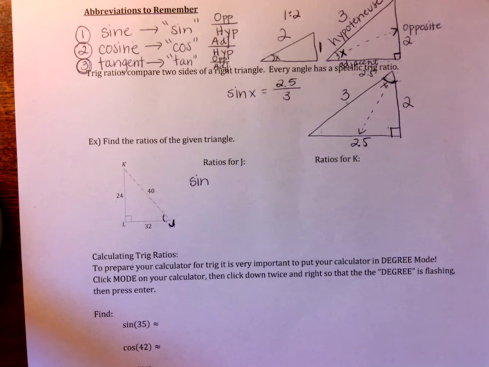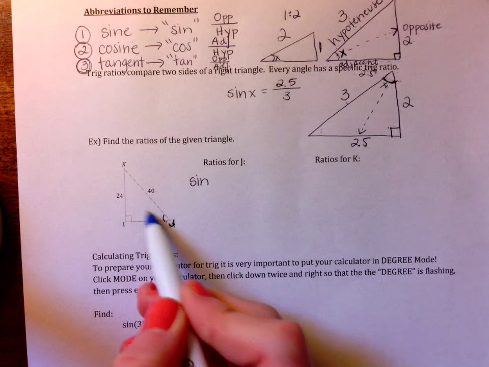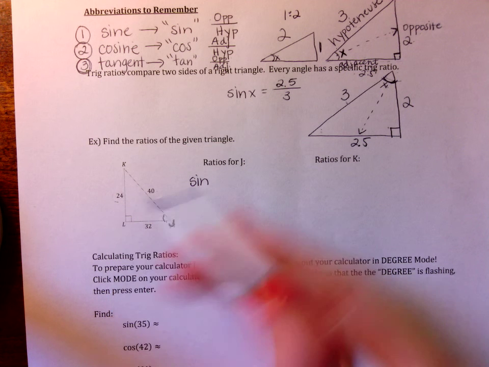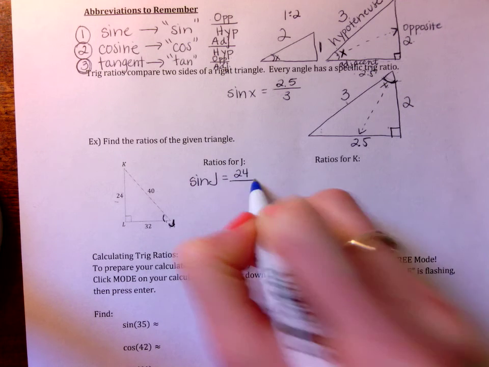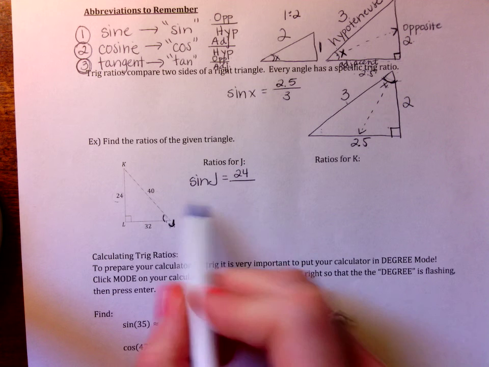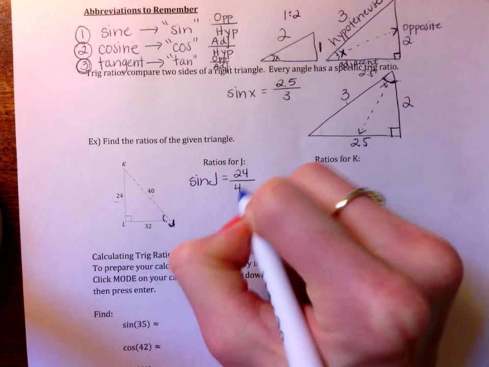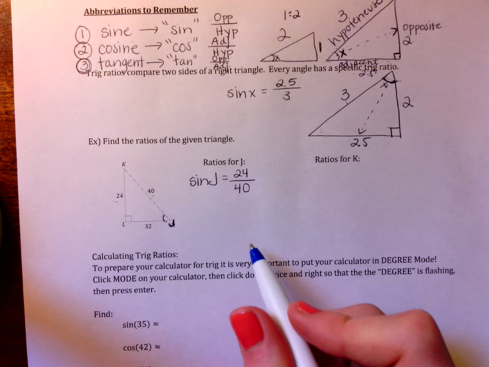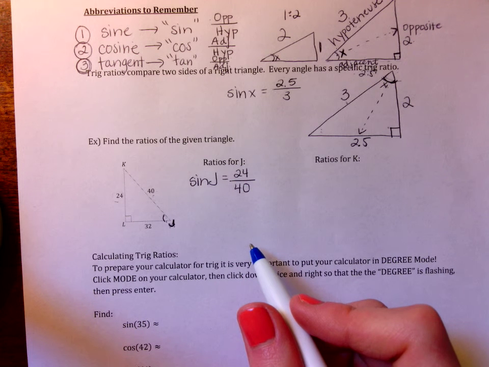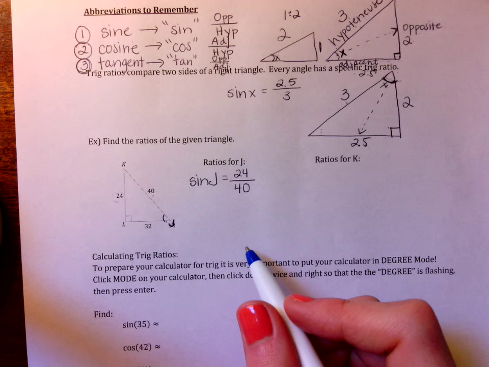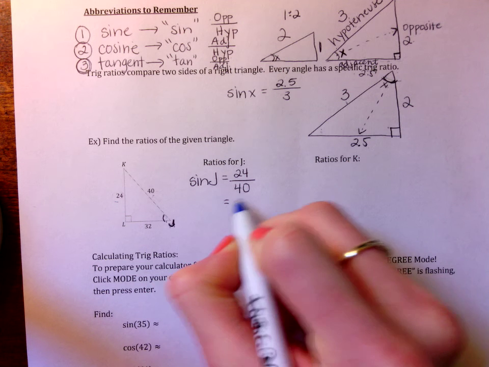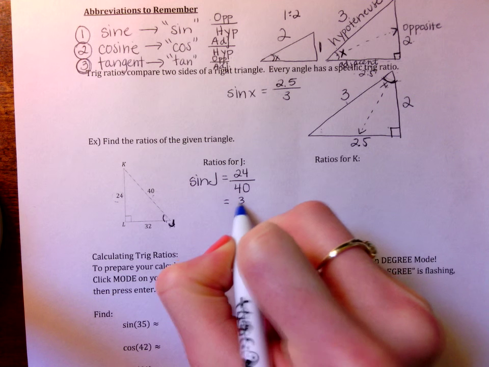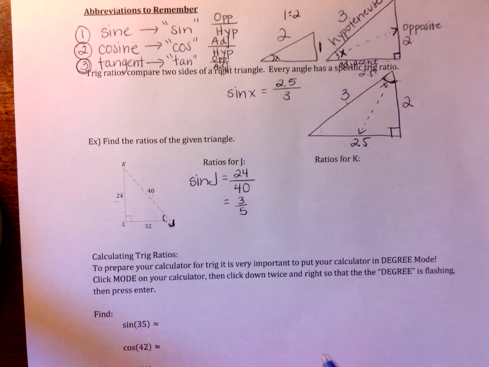All right, so let's start off by finding sine. OH will be opposite over hypotenuse. Opposite J is 24, over the hypotenuse, or 40. And then you would want to reduce that, which is 6 over 10, which is 3 over 5. All right, so sine of J would be 3 over 5.